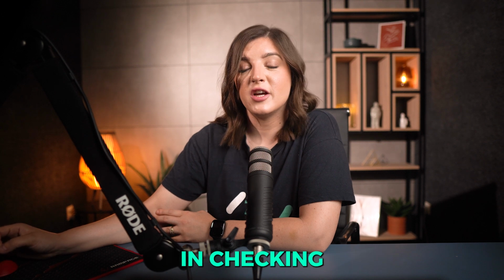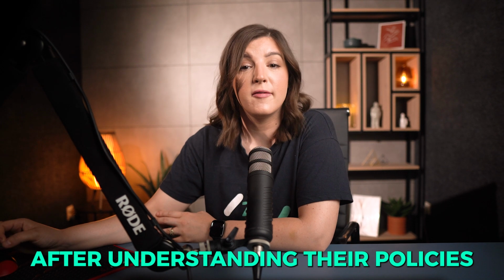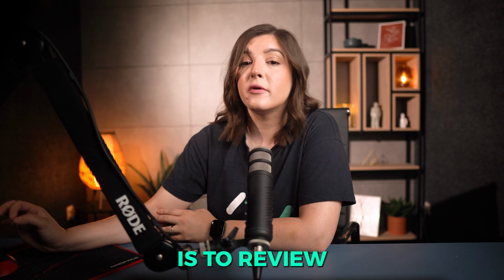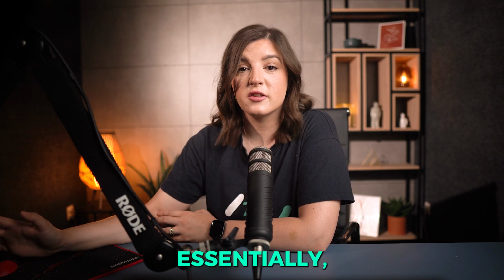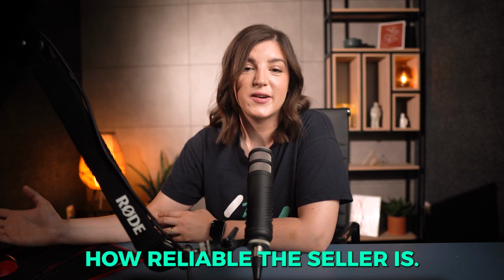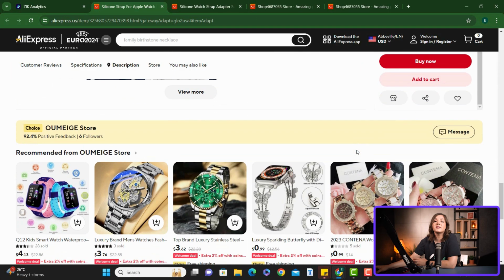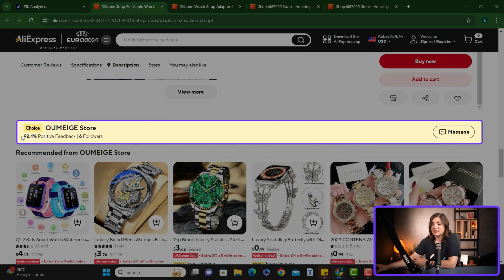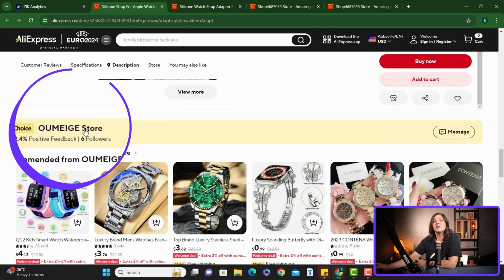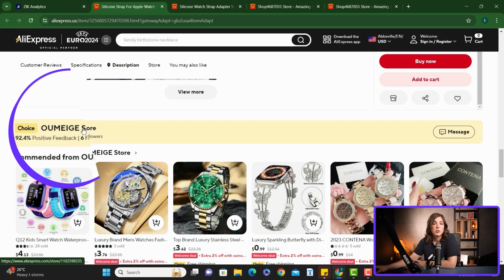The final step in checking the AliExpress supplier after understanding their policies is to review the supplier rating, essentially how reliable the seller is. To do this, scroll down until you see the name of the AliExpress store. You can check if the seller has earned badges such as AliExpress Choice, indicating they have met all the AliExpress standards to become a leading seller. Afterward, you can click on the seller's name and visit their store page.